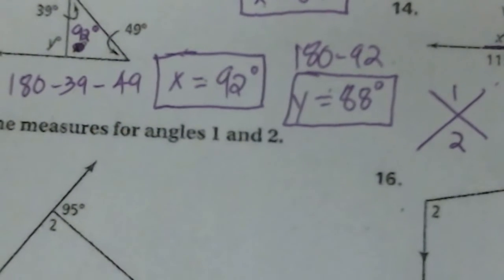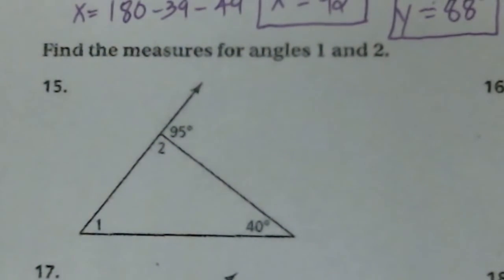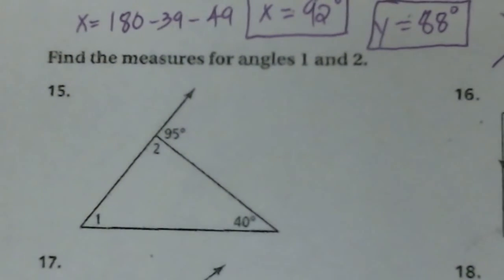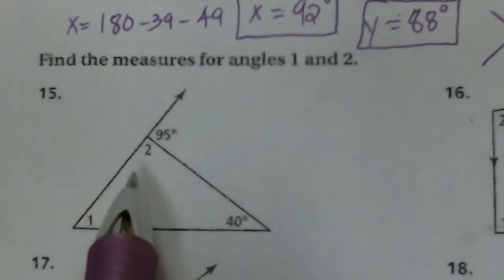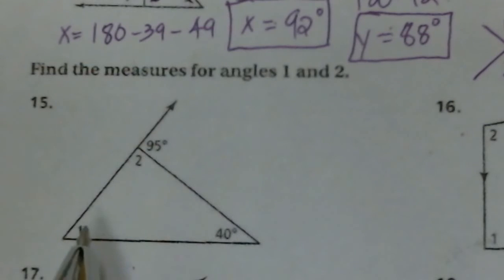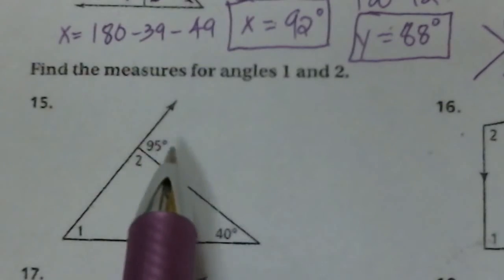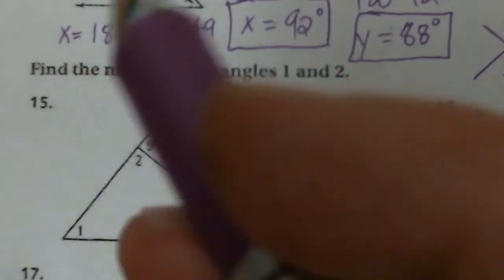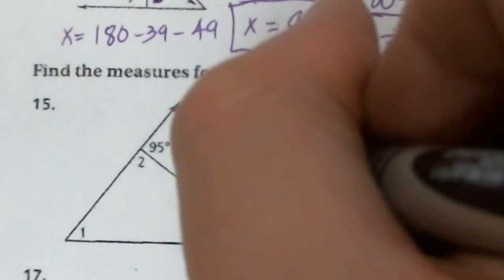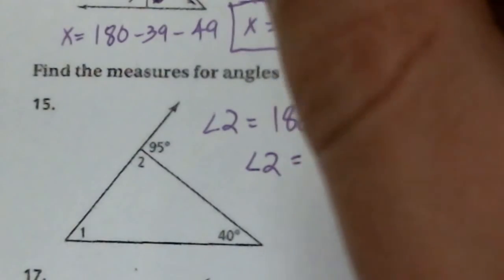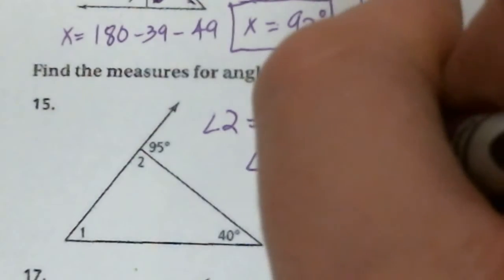Okay, number 15. Find the measures of angles 1 and 2. Zoom back out here just real quick. Okay, angles 1 and 2. Alright, well, I can't use 3 angles of a triangle here because I only have 1. I have to have 2 of the 3 angles to use the triangle sum theorem. All 3 angles add up to 180. So that means I'm going to have to use this outside angle 95. These two are supplementary. They form a linear pair. So angle 2 is going to be equal to 180 minus 95. So angle 2 is going to be equal to 85.